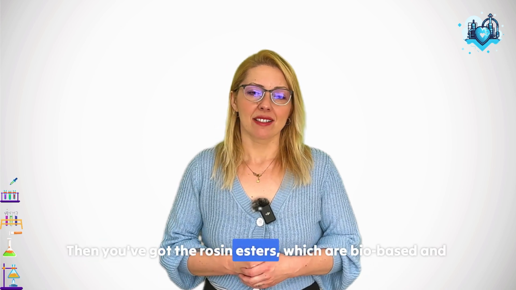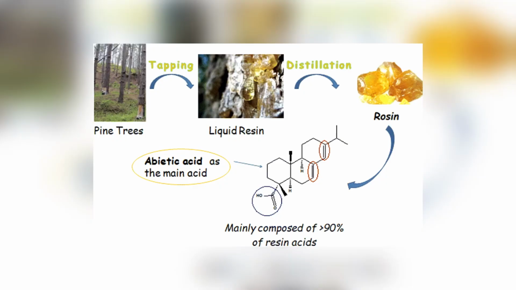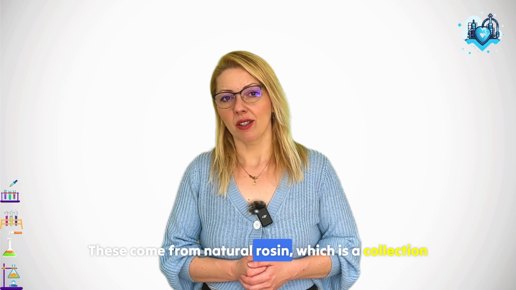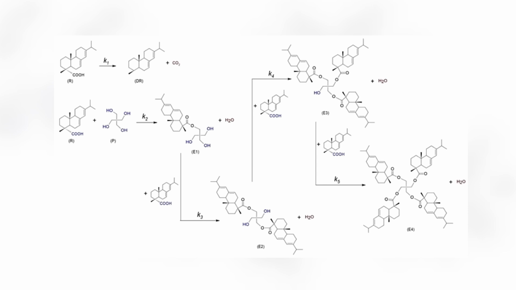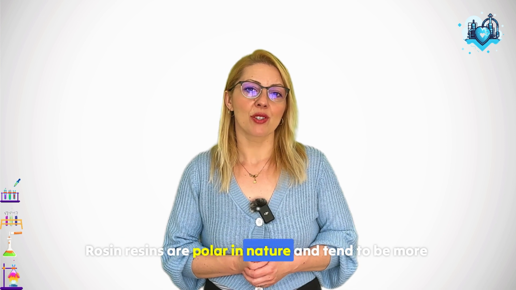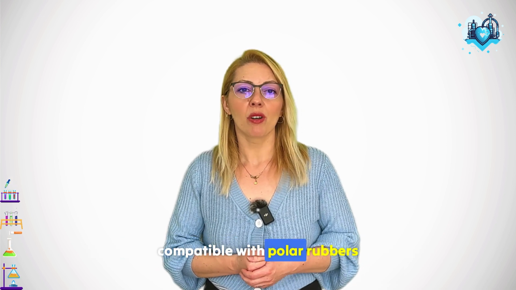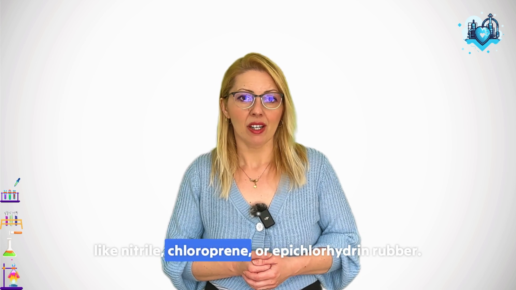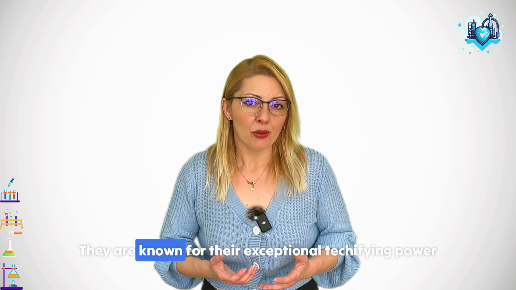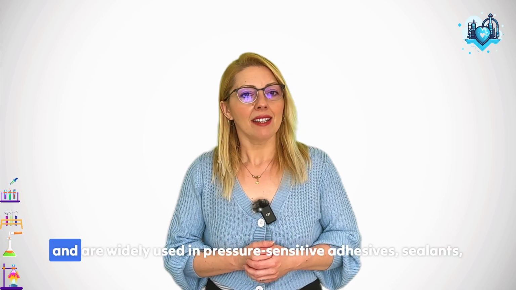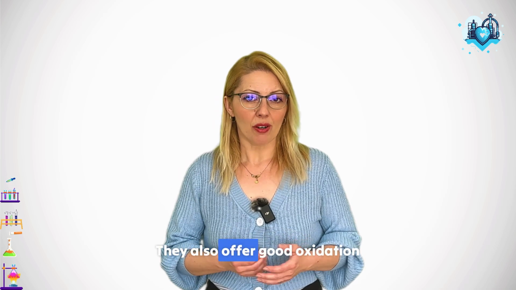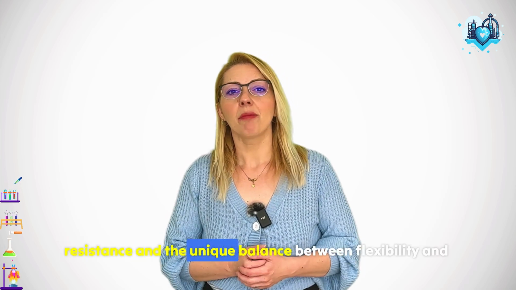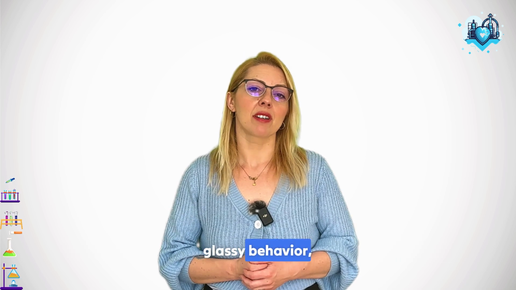Then you've got the rosin esters, which are bio-based and derived from pine trees. These come from natural rosin, which is a collection of mostly abietic acid-type molecules, and are esterified using polyols like glycerol or pentaerythritol. Rosin resins are polar in nature and tend to be more compatible with polar rubbers like nitrile, chloroprene, or epichlorohydrin rubber. They are known for their exceptional tackifying power and are widely used in pressure-sensitive adhesives, sealants, and coatings. They also offer good oxidation resistance and a unique balance between flexibility and glassy behavior, depending on the molecular weight.